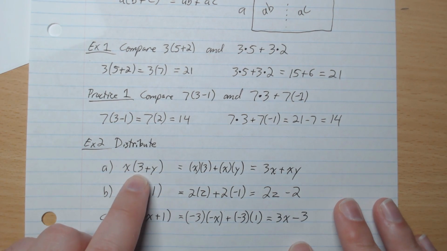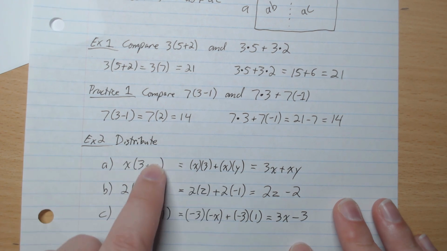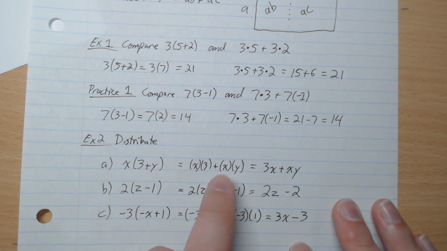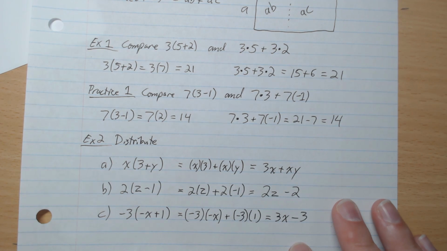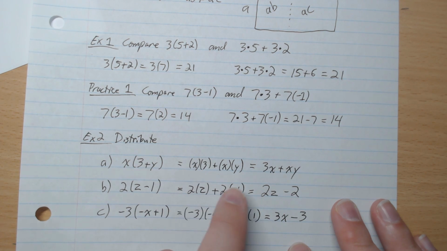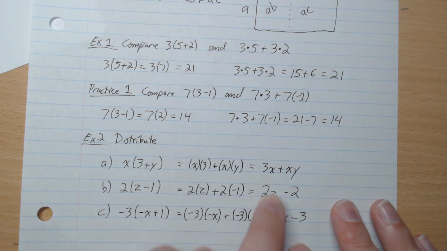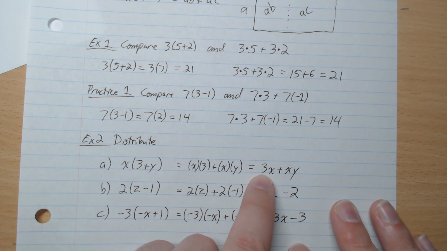So x times 3, that's our first, and x times y. So here we have 3x plus xy. Whenever you have an unknown variable, we always put the constant in front of the variable. So it's not x3, it's 3x.